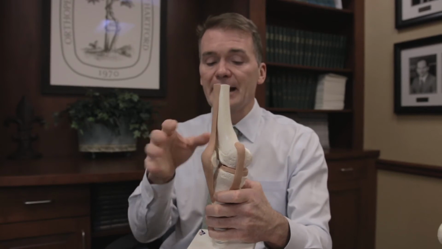So multiple things can happen. We've already started discussing the ACL. The ACL usually is a non-contact twisting injury. You'll feel a pop in the knee, swelling in the knee, and you'll feel that it's somewhat unstable. And if that's the case, we need to examine you to see what is injured. Oftentimes an ACL injury goes with a medial meniscus tear and also with a medial collateral ligament tear. Oftentimes the medial collateral ligament will heal, but usually the meniscus and the ACL has to be addressed.